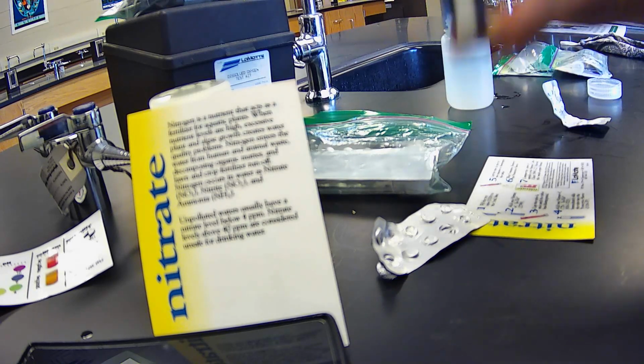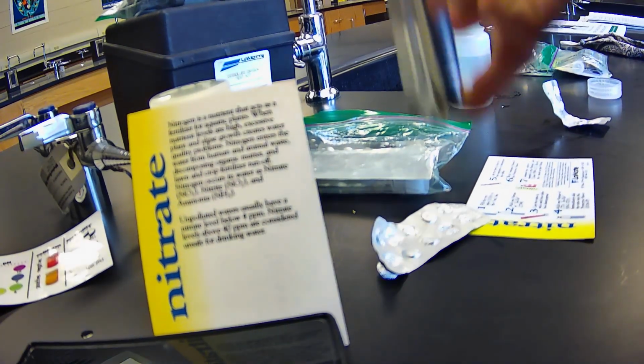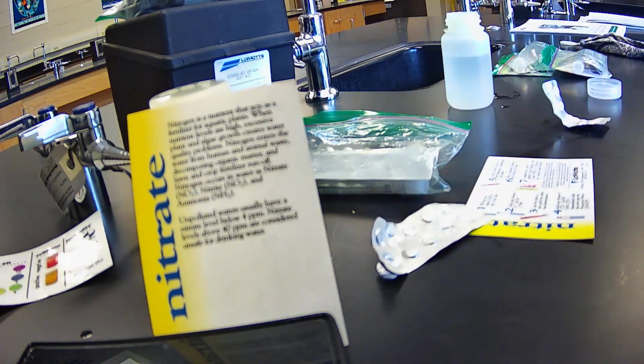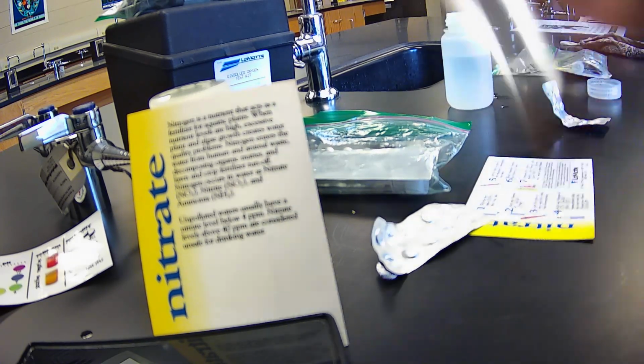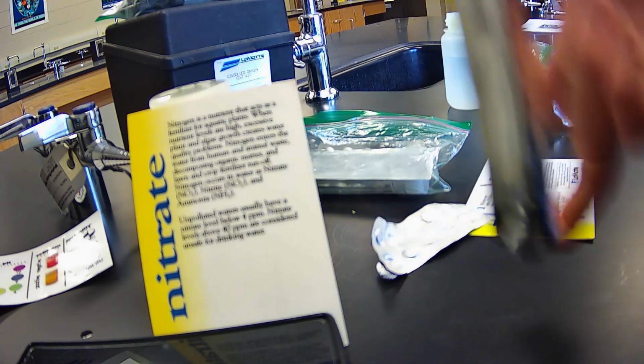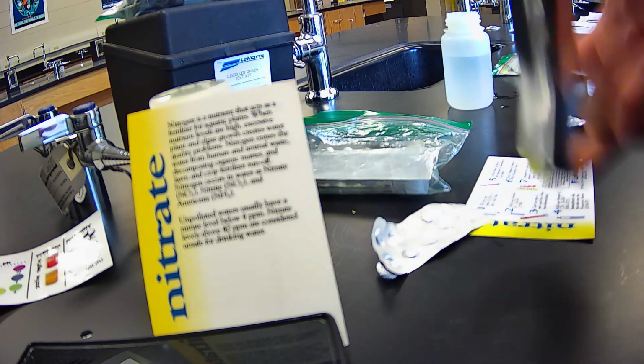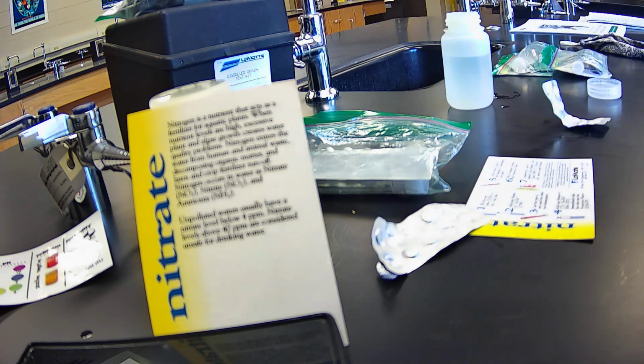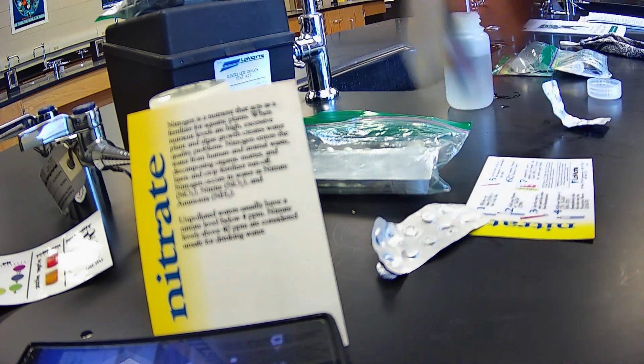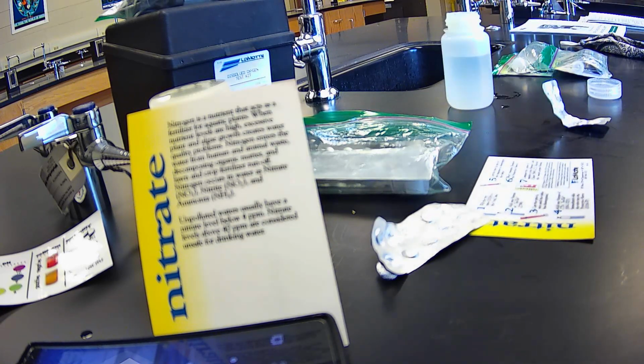So nitrogen is a nutrient that acts as a fertilizer for aquatic plants. When nutrient levels are high, excessive plant and algae growth creates water quality problems. Nitrogen enters the water from human and animal waste, decomposing organic matter, and lawn and crop fertilizer runoff. Nitrogen occurs in water as nitrate, or NO3, nitrite, NO2, and ammonia, NH3. Unpolluted waters usually have a nitrate level below 4 ppm. Nitrate levels above 40 are considered unsafe for drinking water.